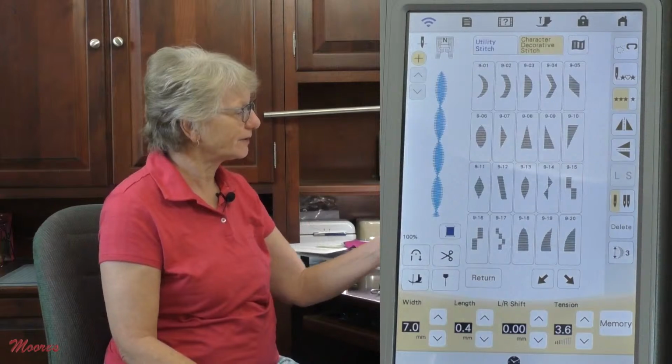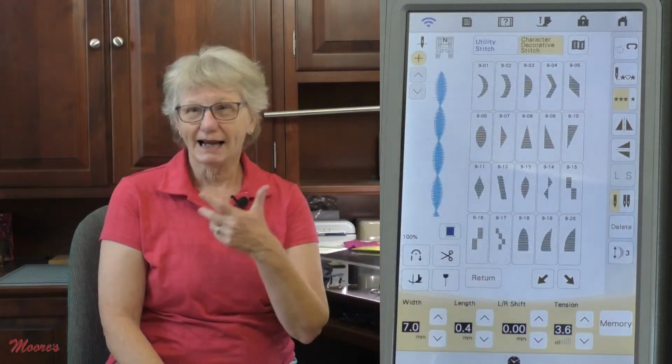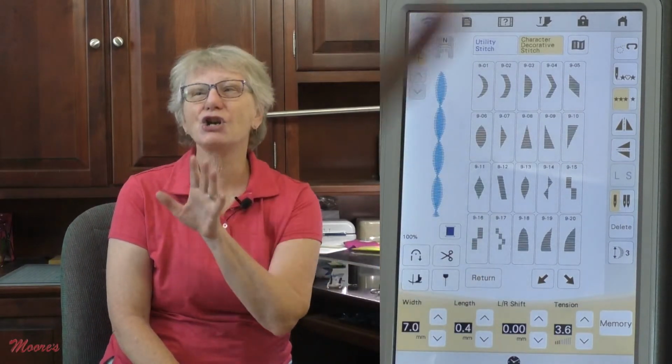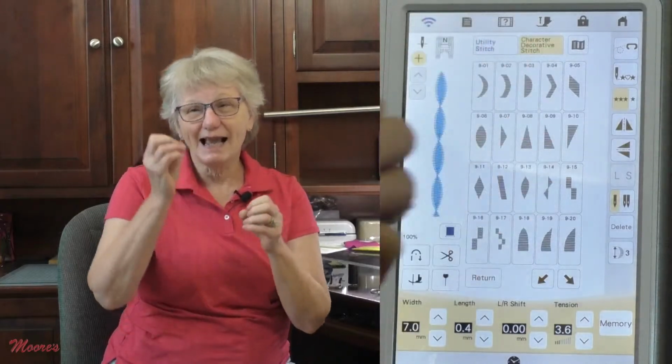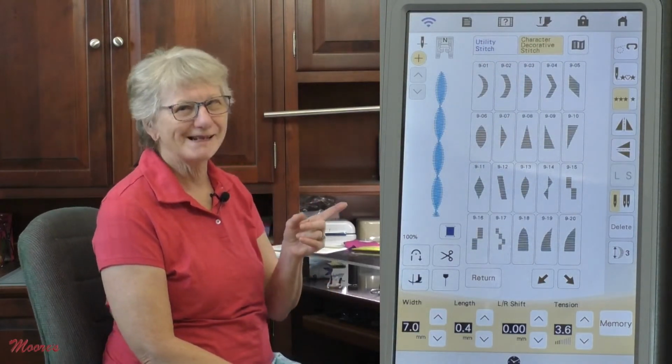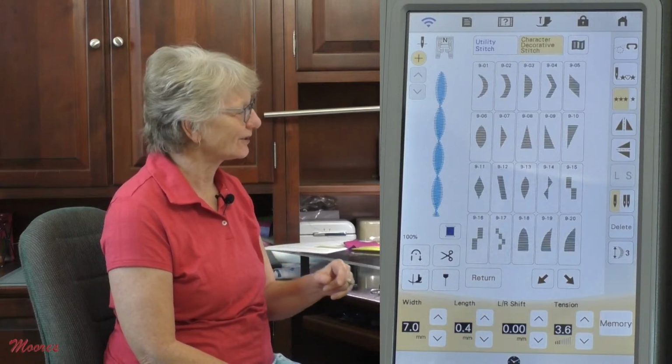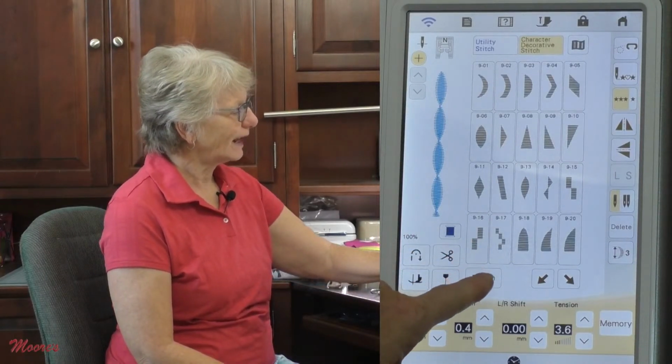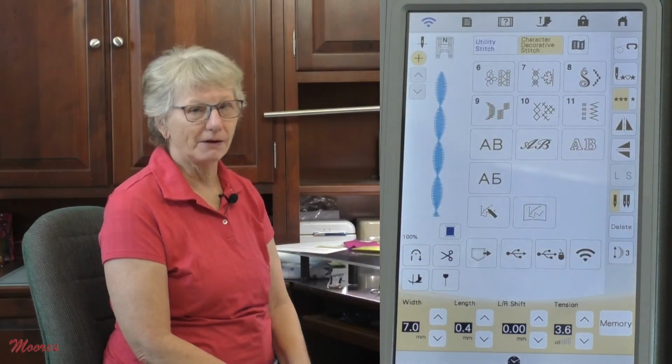What's really neat about this machine is once I do that and I add different motifs, I can totally modify the size of that and each individual one. It's kind of a unique feature on this machine where we get to play with the decorative stitches. So I'm going to go return, and I'm going to add a straight stitch in the middle.